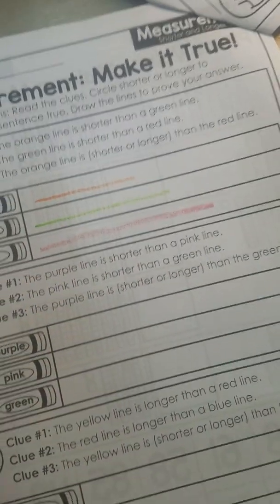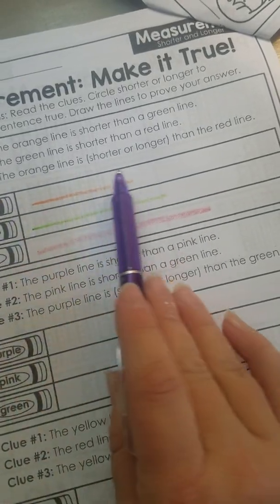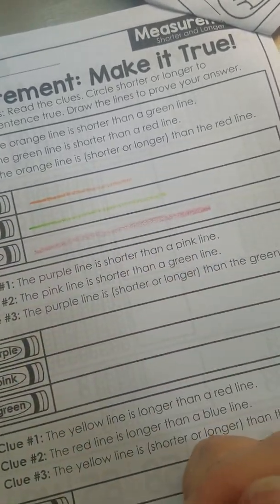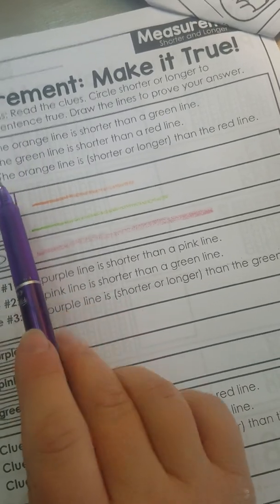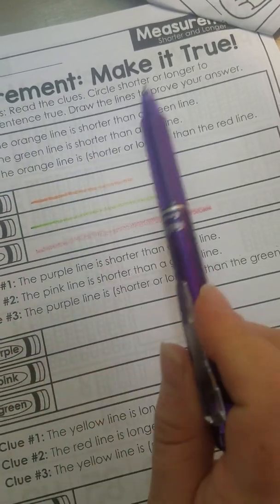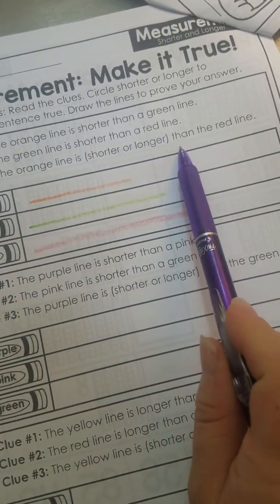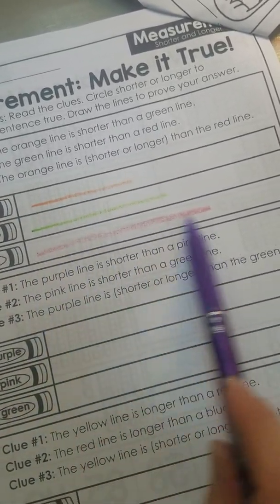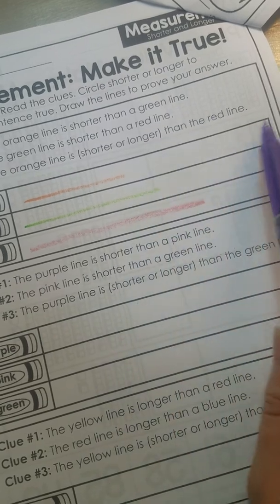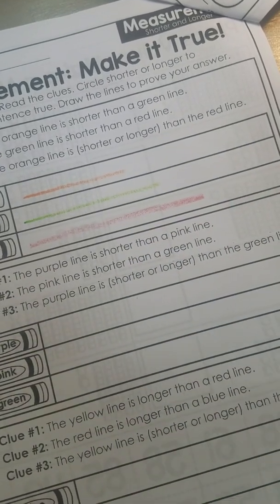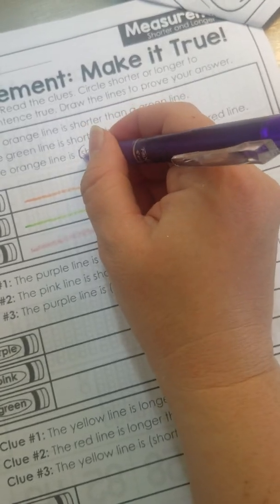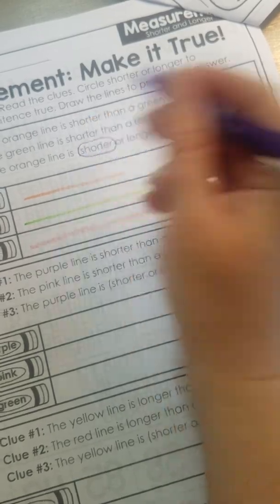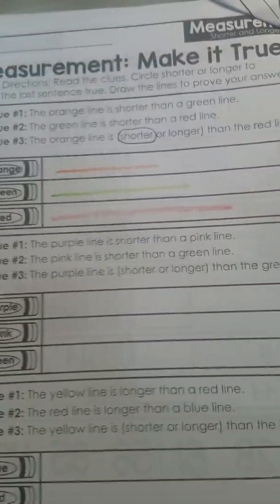So now the directions did tell me to circle shorter or longer to make the last sentence true. So let's read the last sentence. The orange line is shorter or longer than the red line. Well, here's the orange line, and here's the red line. Is it shorter or longer than the red line? I hope that you said shorter because the orange line is shorter than the red line.